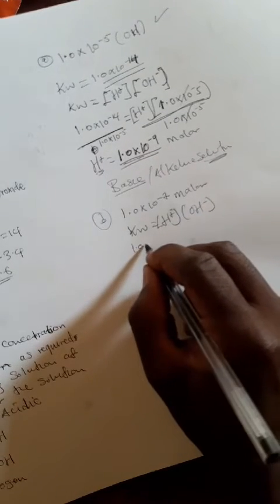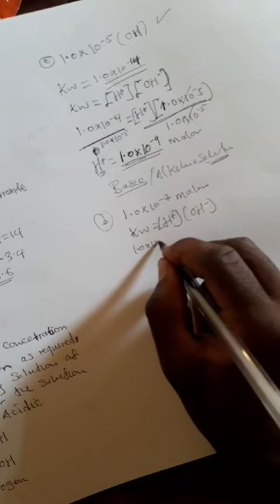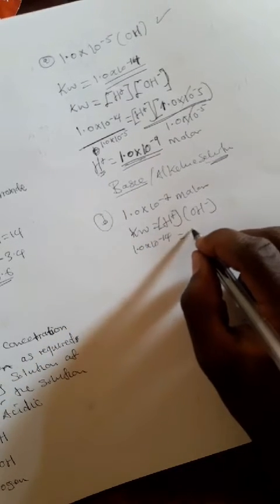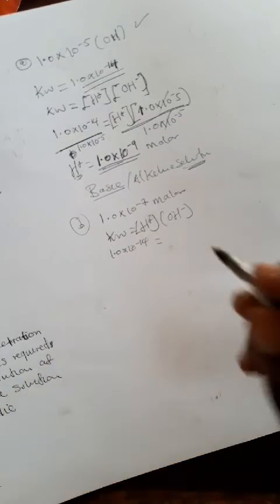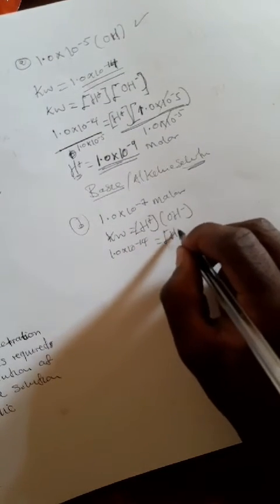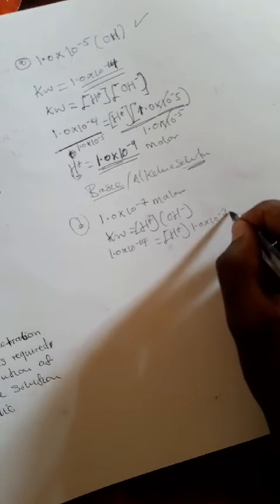The constant value for Kw is equal to the value for hydroxide, which is 1.0 times 10 to the power negative 7.